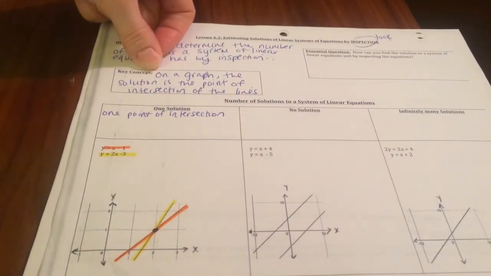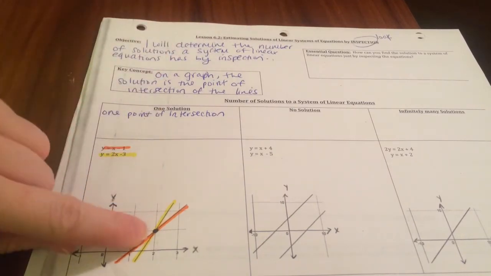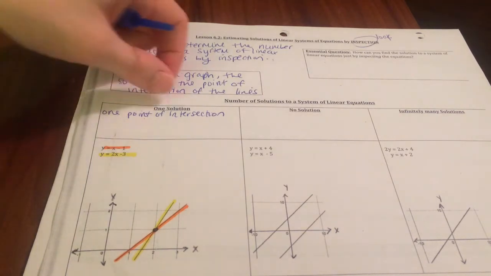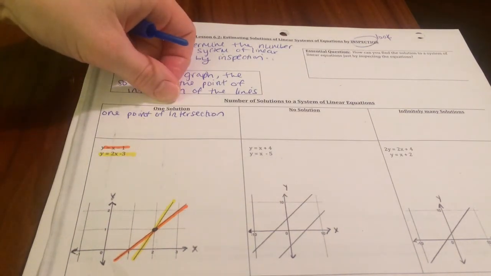Because remember the key concept on a graph, the solution is the point of intersection. And see how there's one point of intersection. The two lines cross at one point. Therefore, there's one solution.